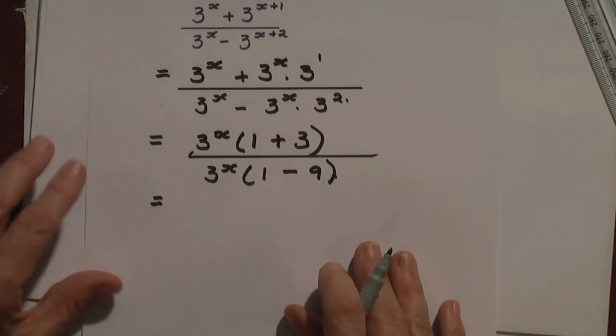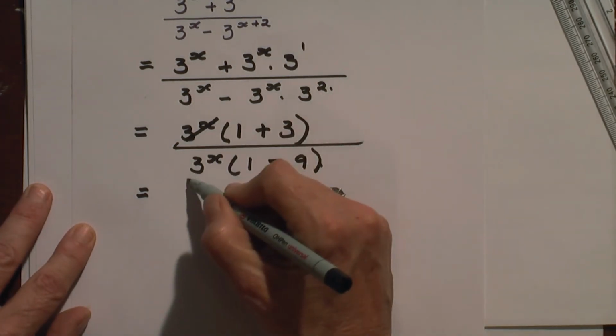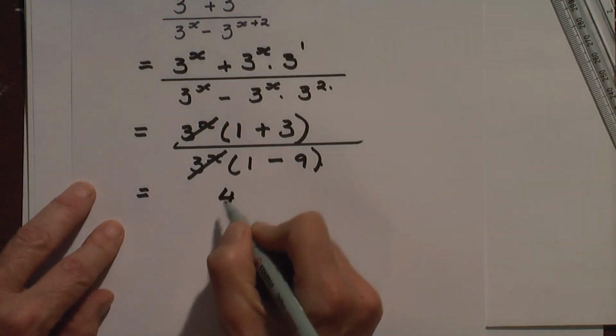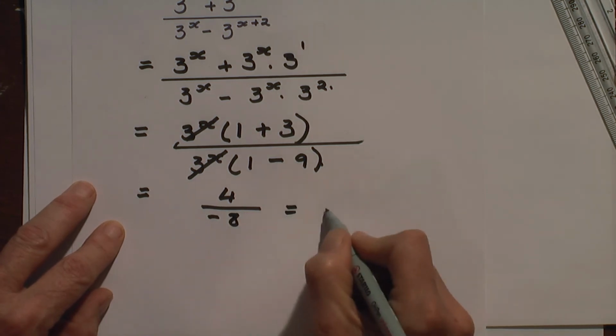I can now cancel the factors that are the same. And I mean, a little bit of arithmetic there. 3 and 1 is 4. Over 1 minus 9 is minus 8, which gives me minus a half.